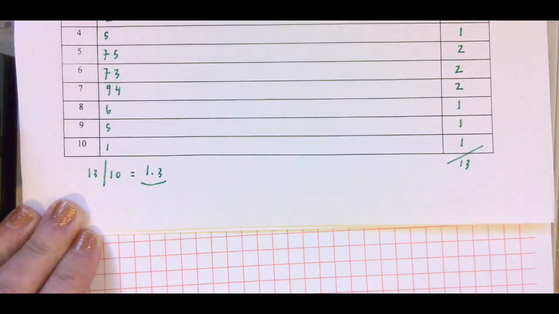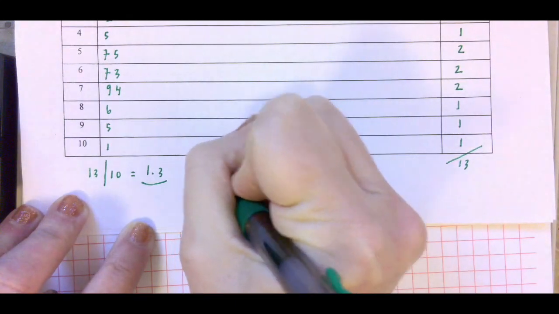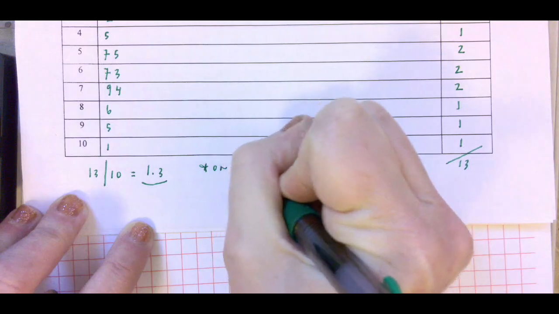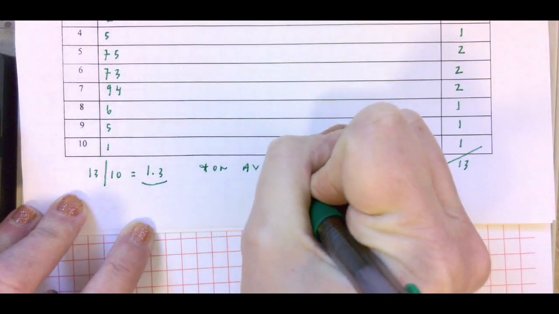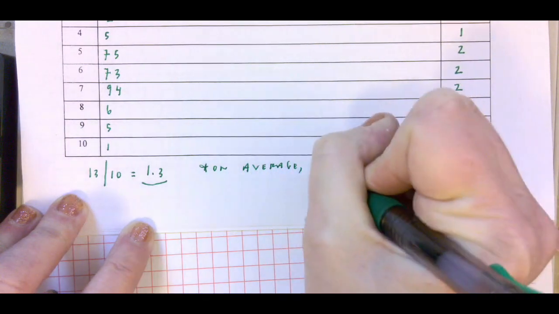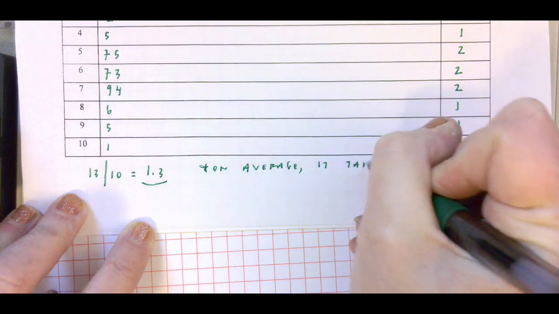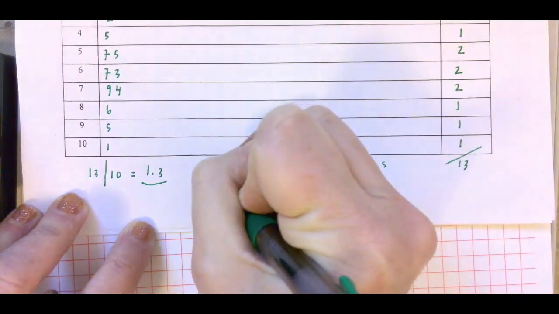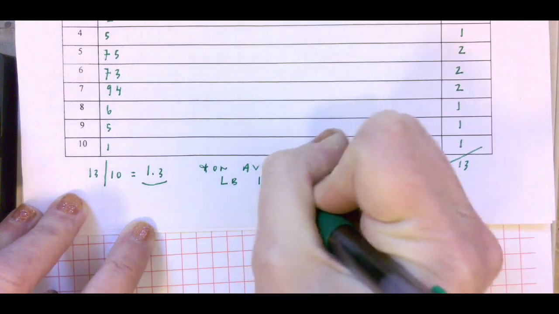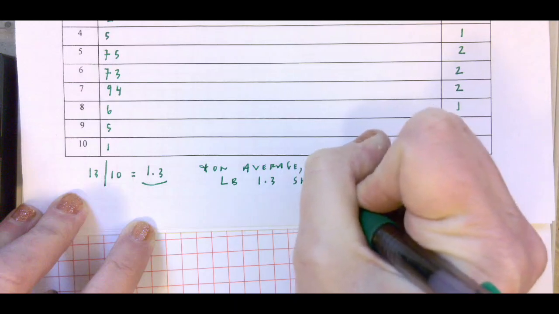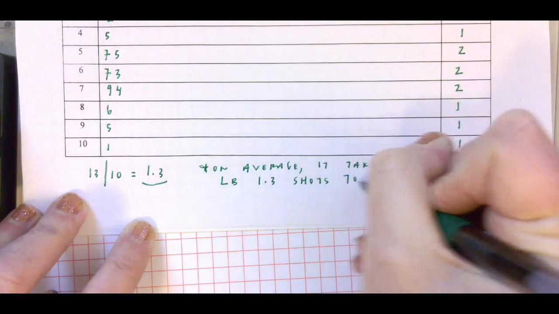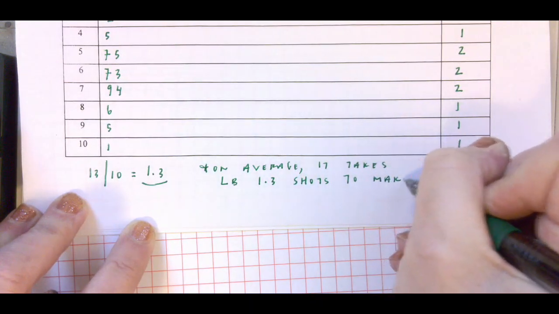So this is telling me on average how many shots LeBron needs to take in order to make a free throw. So on average, it takes LeBron 1.3 shots to make a free throw.